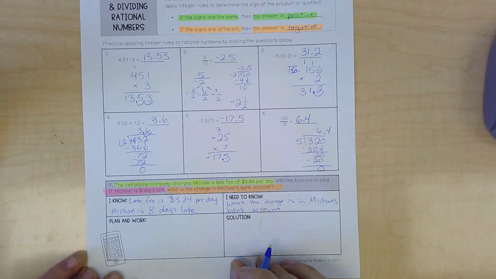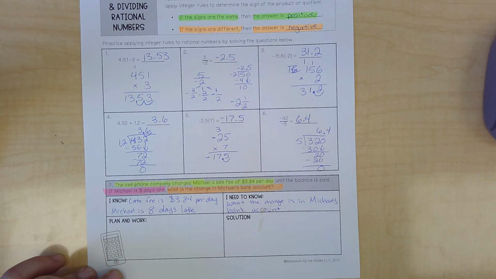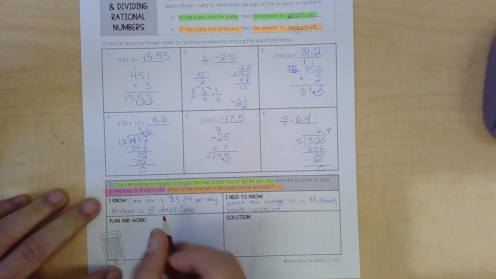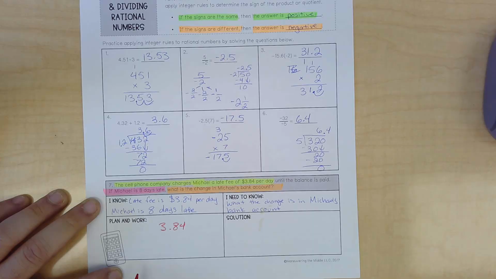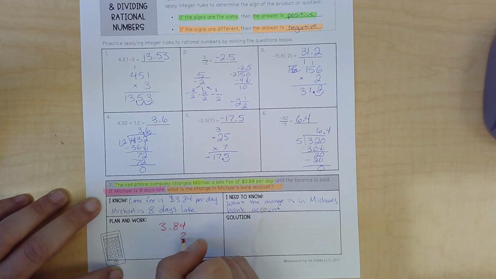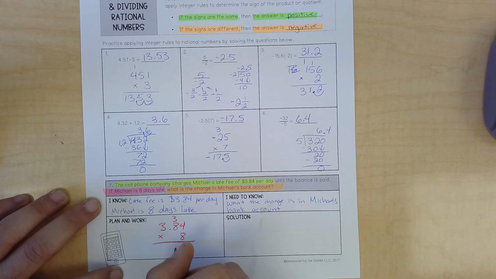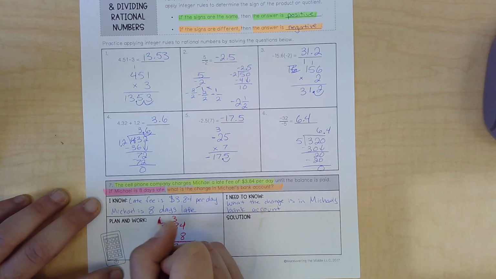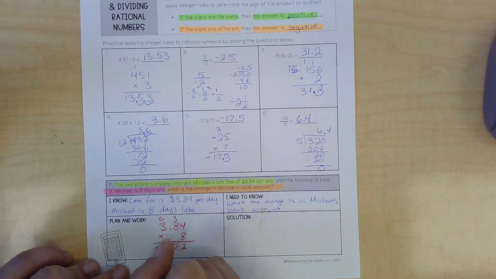Perfect. So how are we gonna plan this out? Basically, we're just multiplying, okay? We're gonna get $3.84, although I added the decimal there, you don't really have to, times 8. 8 times 4 is 32, carry your 3. 8 times 8 is 64, plus your 3 is 67, carry your 6. 8 times 3 is 24, plus 6 will give you that 30.